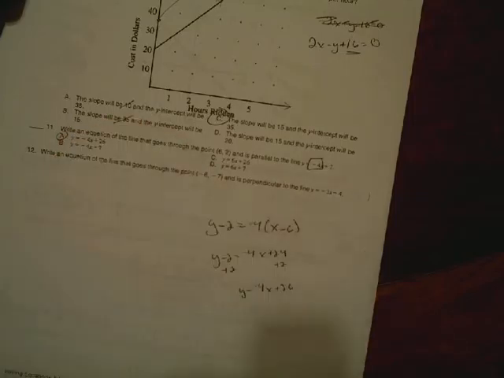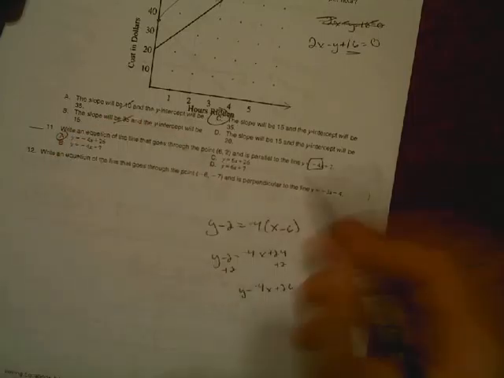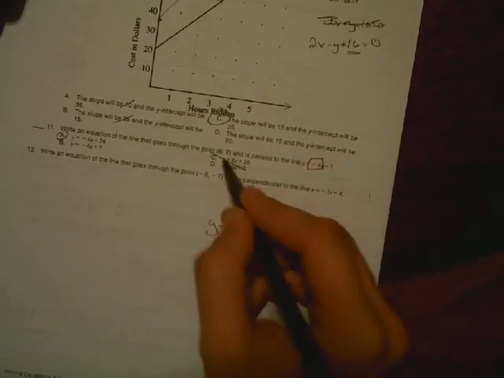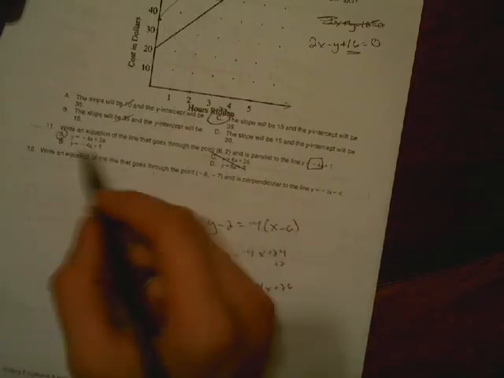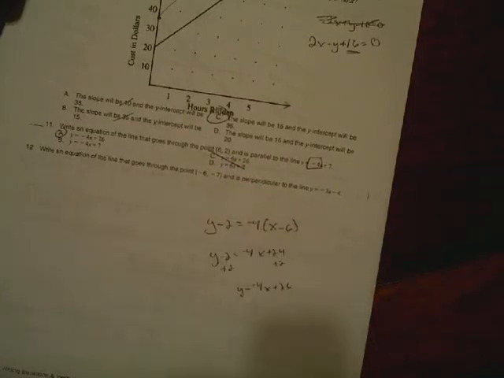Now many of you are going to say, well, I know that the slope is going to be negative 4, so I can throw out C and D, and I know that the point 6, 2 has to be on the line, so I can throw out B because 6, 2 doesn't work with B. That's fine. However, not every time will you have a multiple choice problem, so we will have to know how to do it by hand.